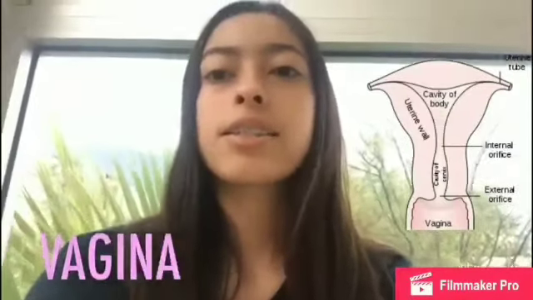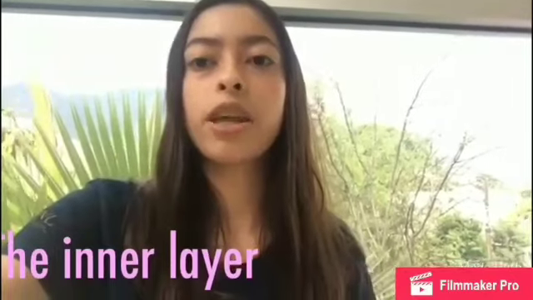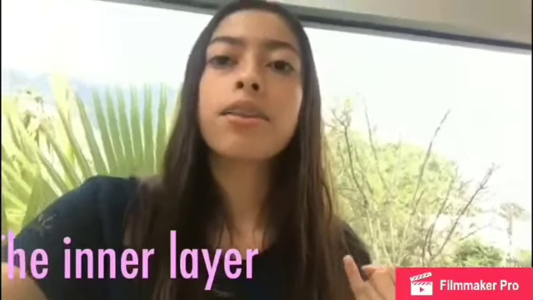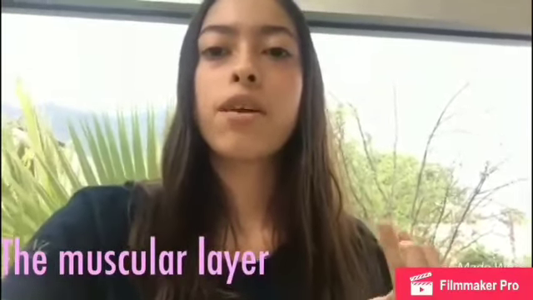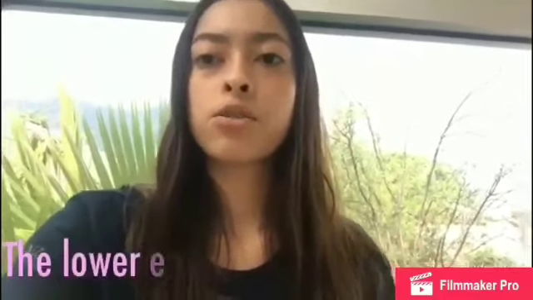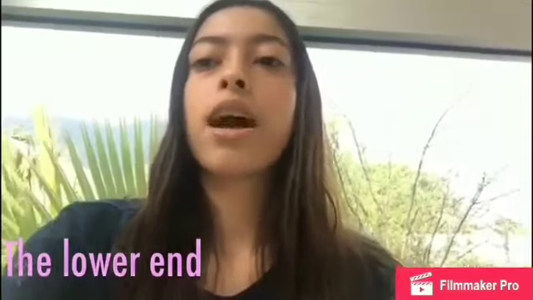And that's it. The vagina is an organ that acts as an outlet for the menstrual flow, as it also acts as a receptacle for the penis during intercourse. It also constitutes part of the birth canal. It has three parts: the inner layer, which has folds that allow distension, and microbiota that maintains a slightly acid pH. The muscular layer that allows its adaptation to the penis and fetus, and the lower end, which has a thin membrane with abundant blood capillaries called hymen.